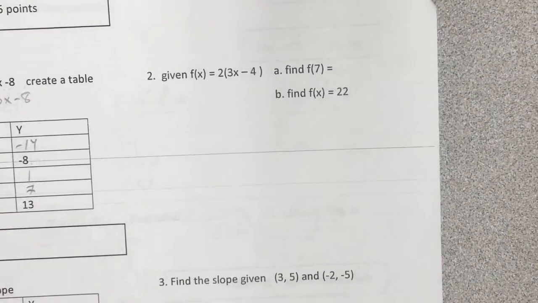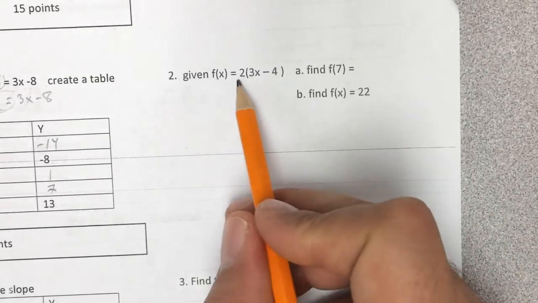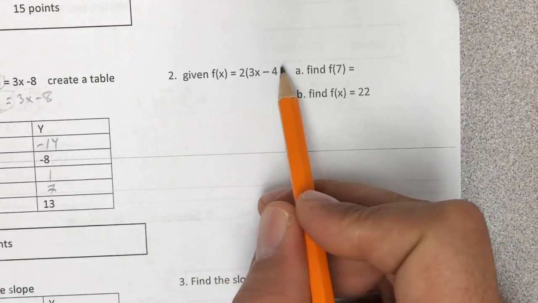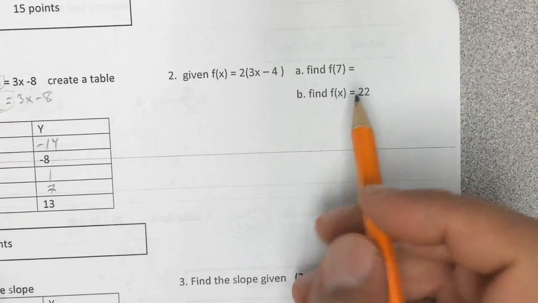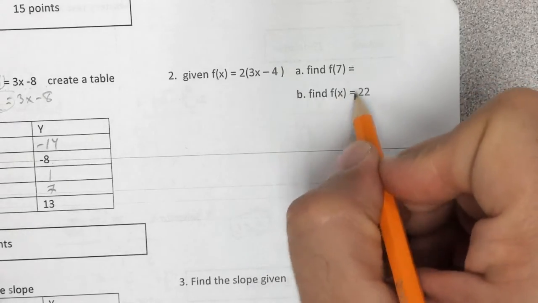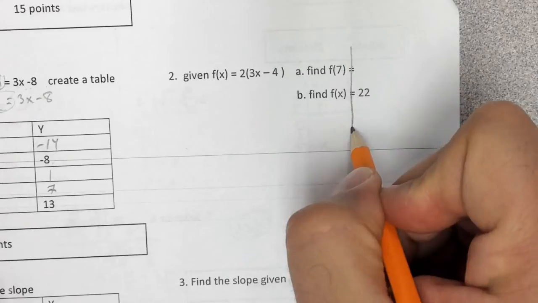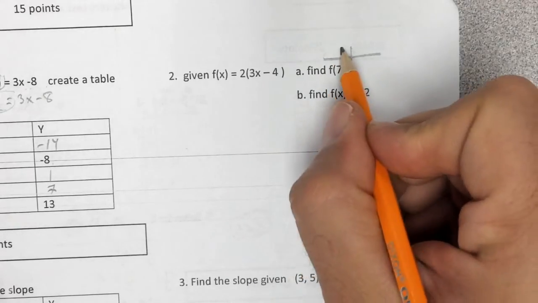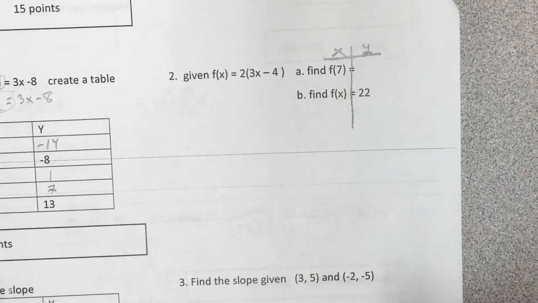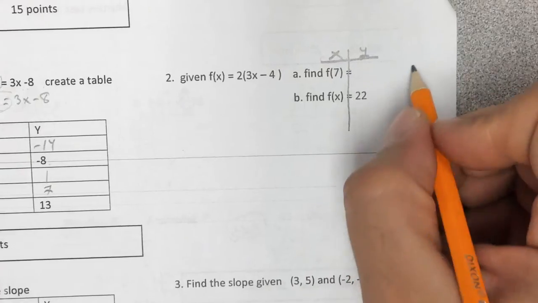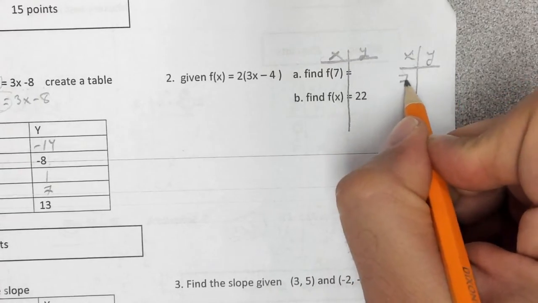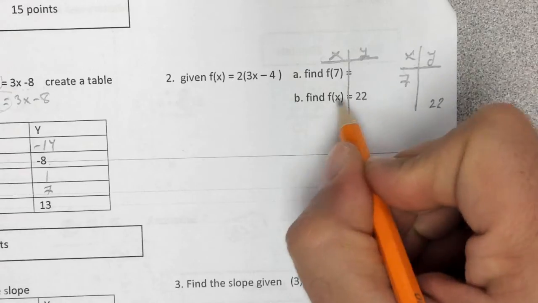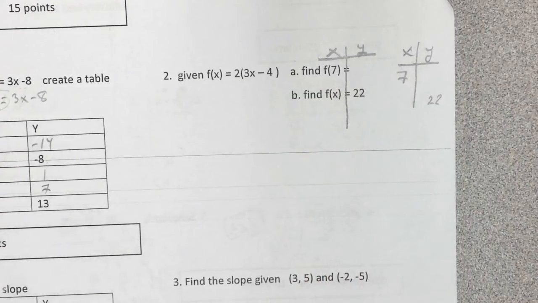Over here, we're going to take a look at it. It says f of x equals 2, open parentheses, 3x minus 4. And it says find f of 7 and find f of x equals 22. This is really easy. I tell my kids to find the equal sign, draw a line, just like we did when we're solving. Then draw an x and a y. What does that look like? Well, that looks like an x and a y, where the 7's right here and the 22's right here. See how that looks?